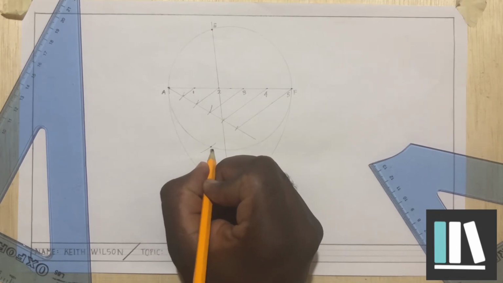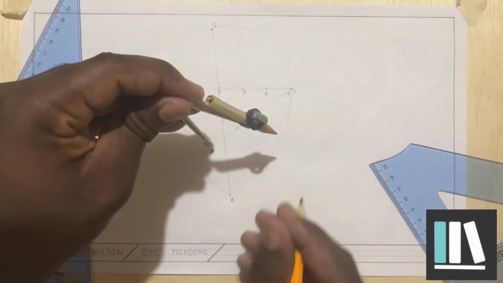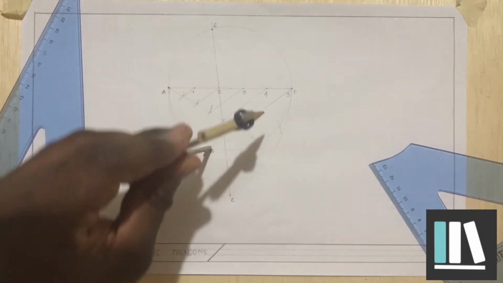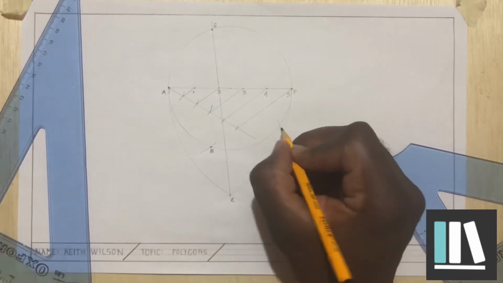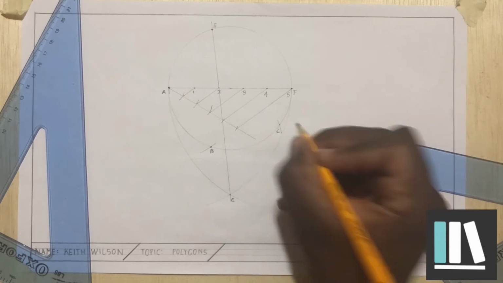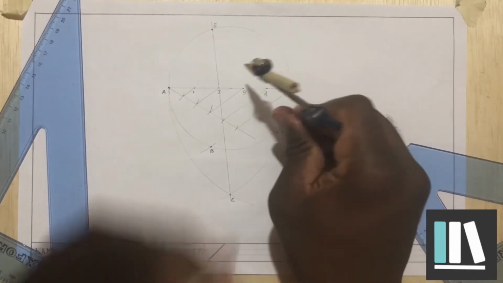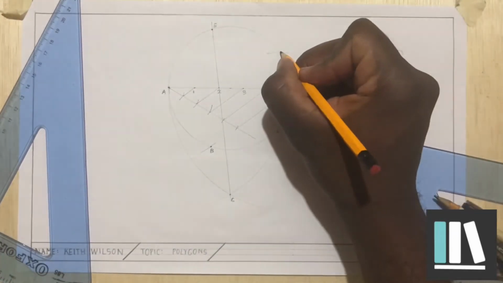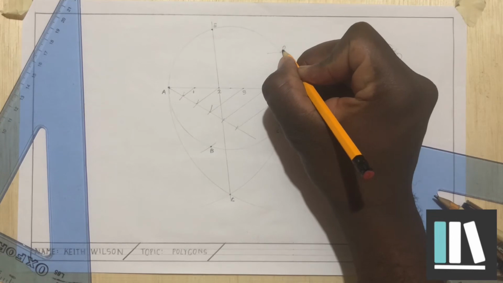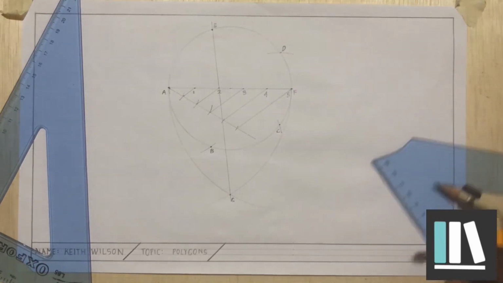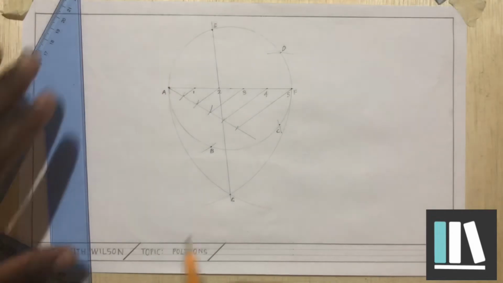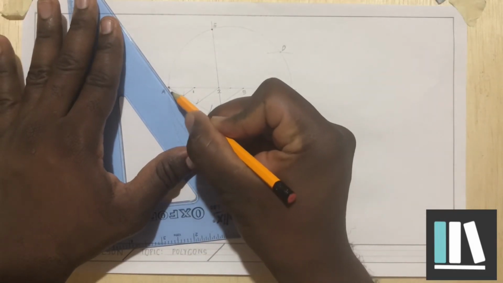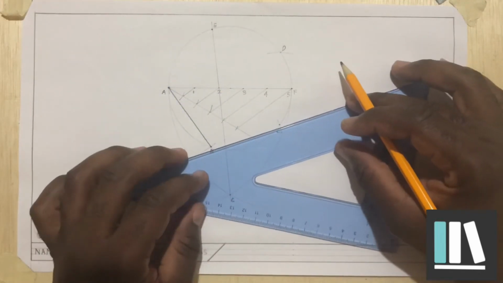So this is now point B. From B, I am going to cut C. From B, C. So this is point C, and this is point D. So the last step would be to connect points A, B, C, D, and E.